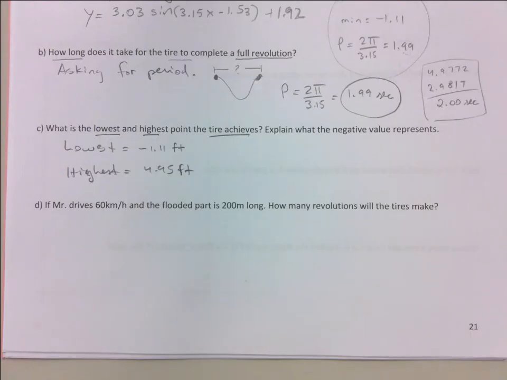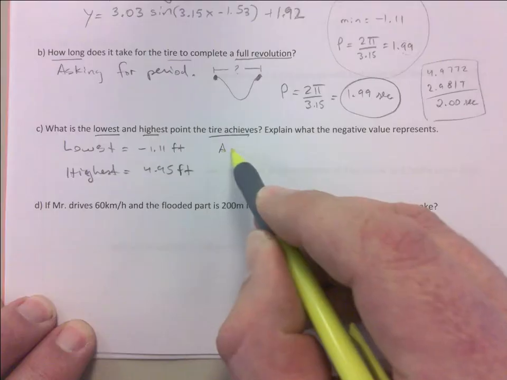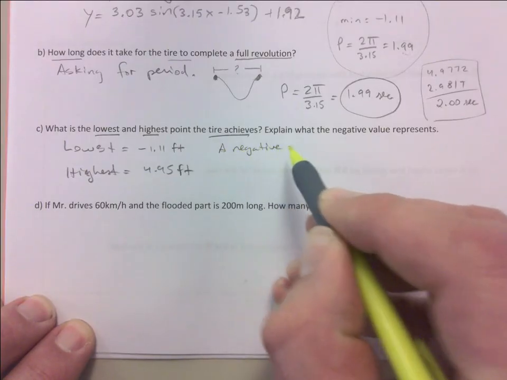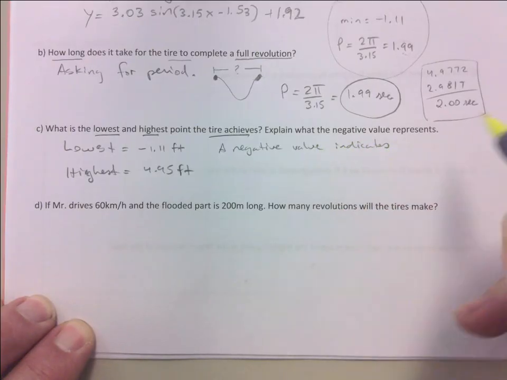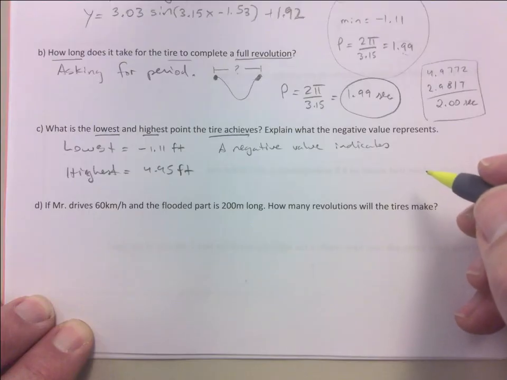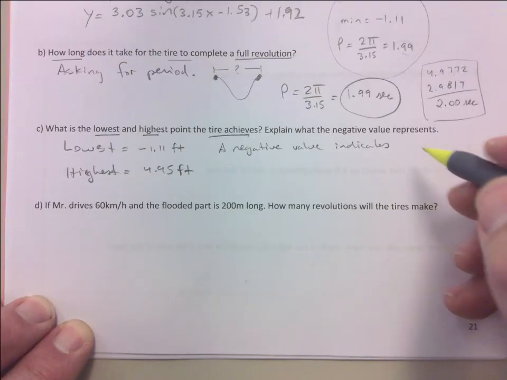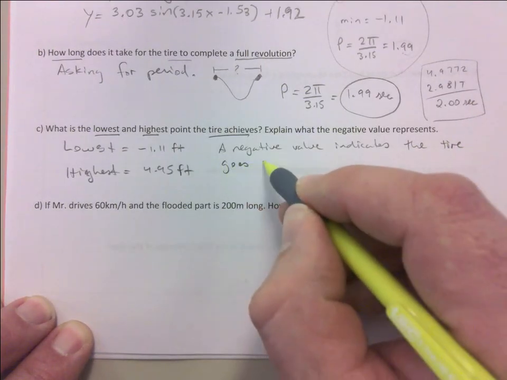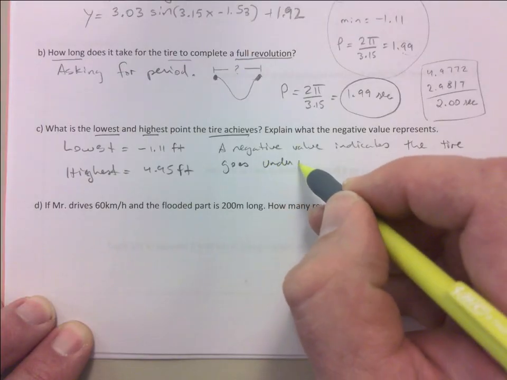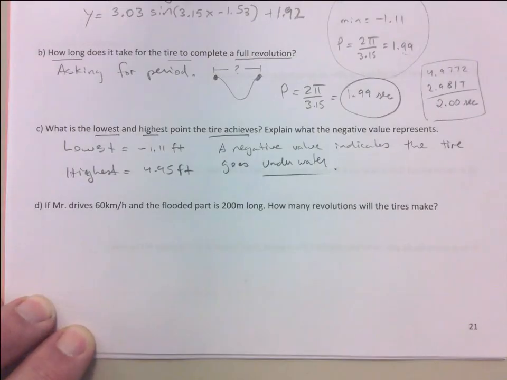What does the negative represent in this case? The mark on the tire goes underwater, right? Under that 0 level. Okay? A negative value indicates, what is it talking about? A point? Yeah, the tire goes underwater.